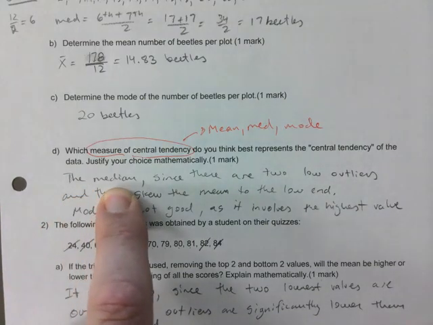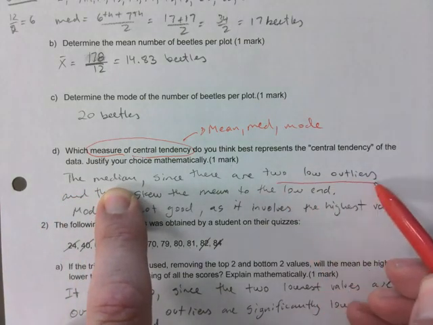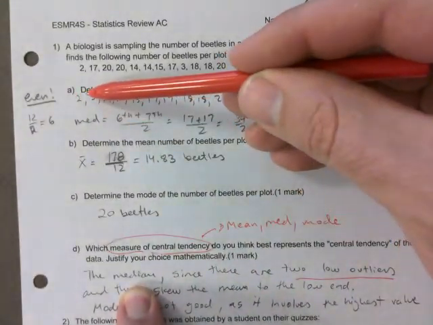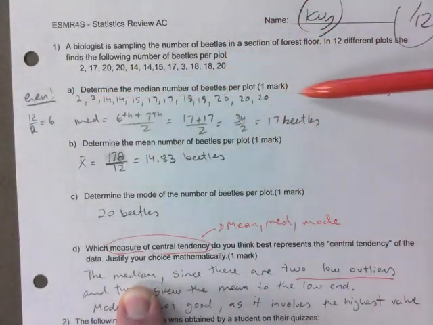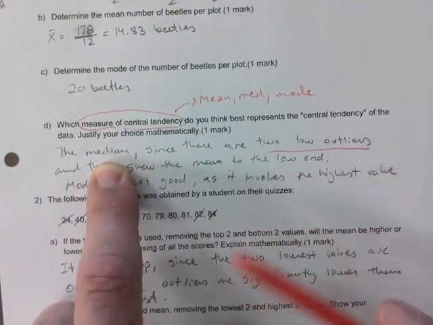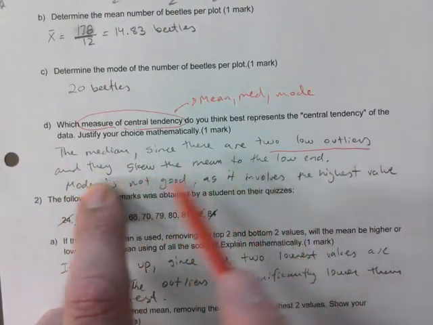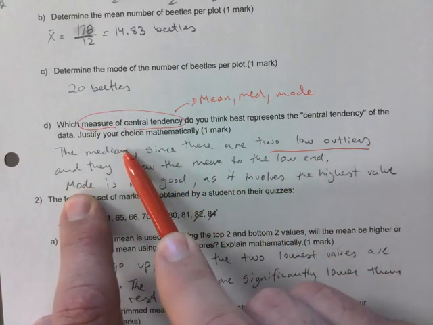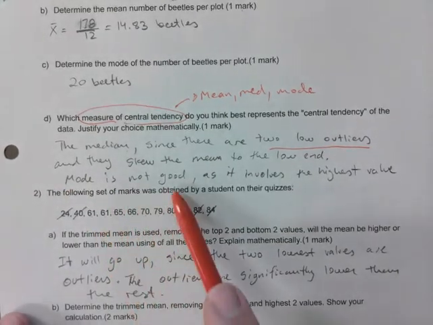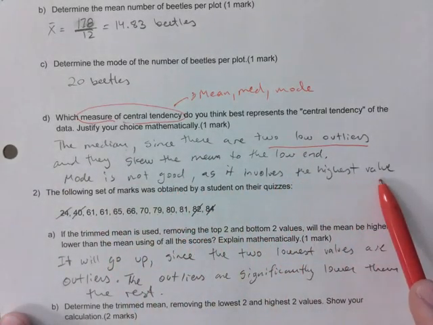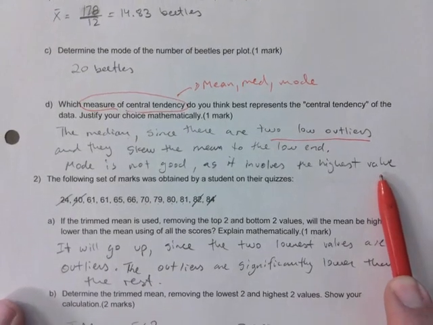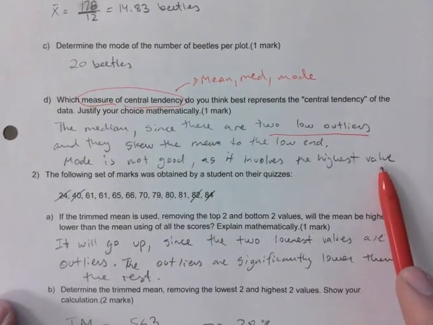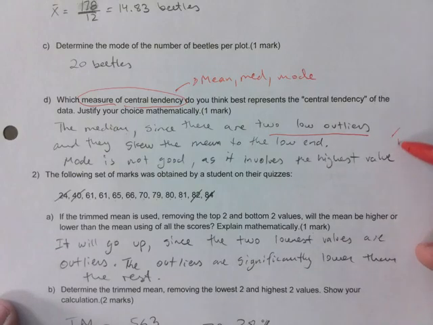The median is the best one since there are 2 low outliers. I don't know if you noticed that. The 2 and the 3 are very low compared to everything else. So mean is not a good idea, right? And they skew the mean to the low end. So I'm kind of sticking with the median there. Mode is also not good because it involves the highest value, right? So the highest of the range. So 1 mark for that explanation.